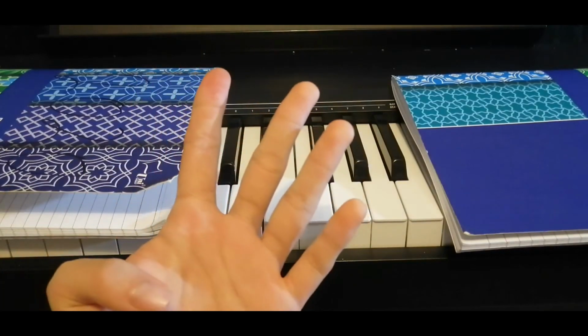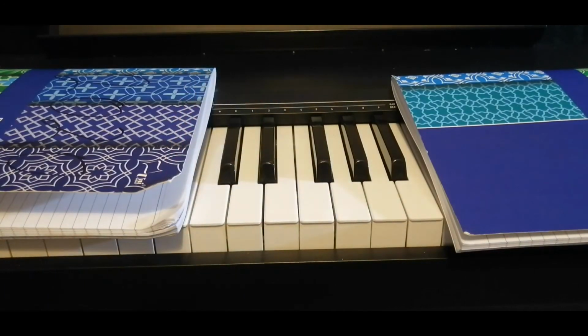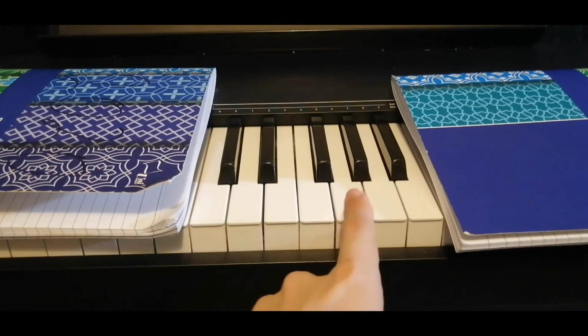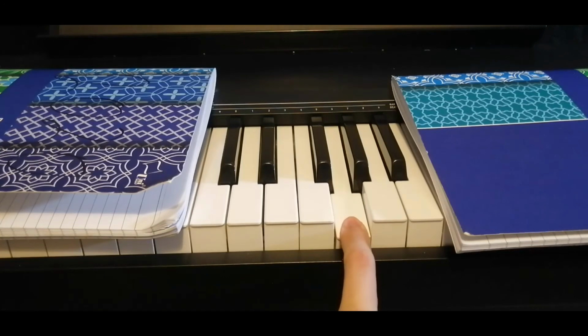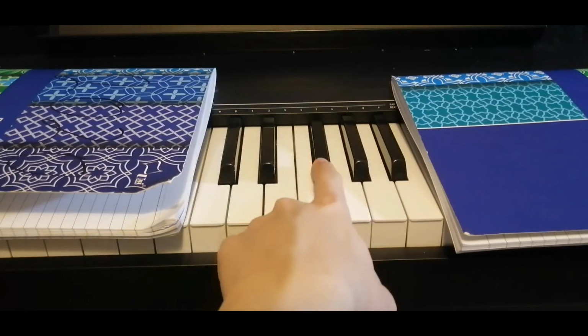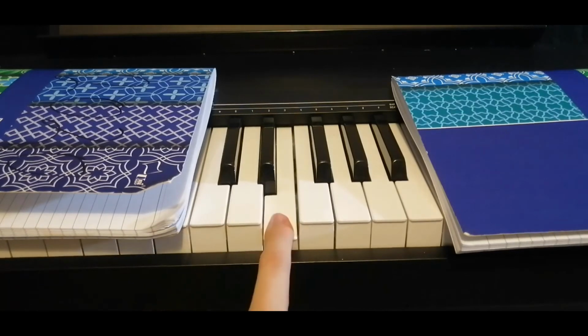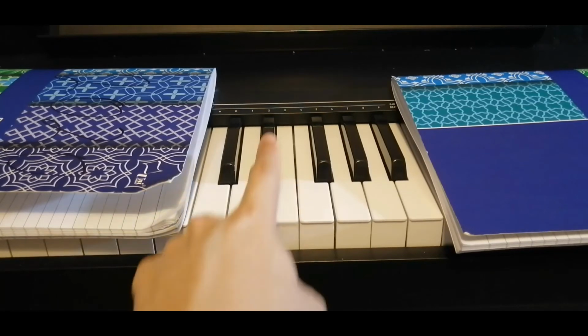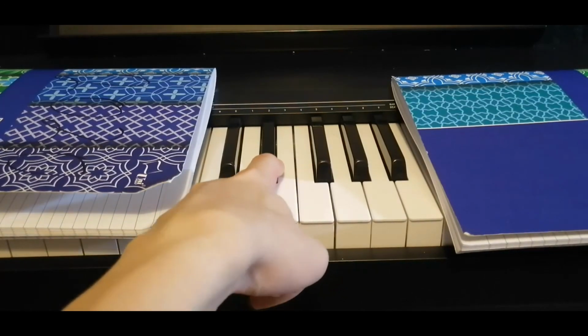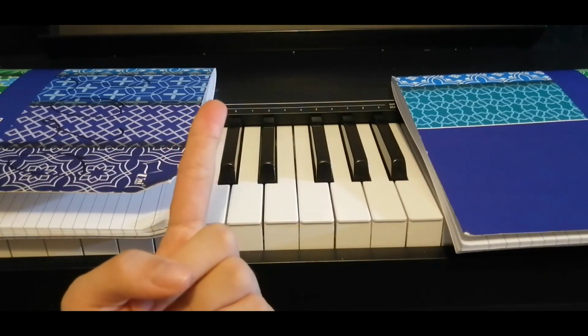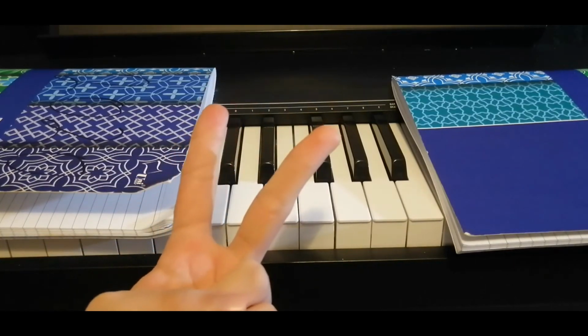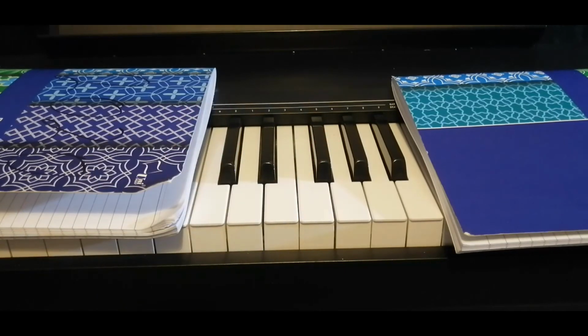So the fourth and final concept is called flats. And a flat is basically going down a half step. So this is the note G. If you want to find G flat, then just go down a half step. So this is G flat. Another example, this is E. What's E flat? Just go down a half step. So this is E flat. So sharps is going up a half step and flats is going down a half step.